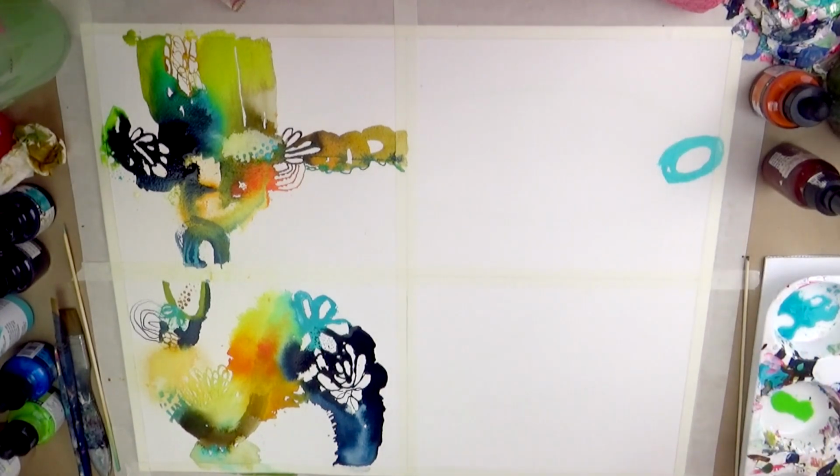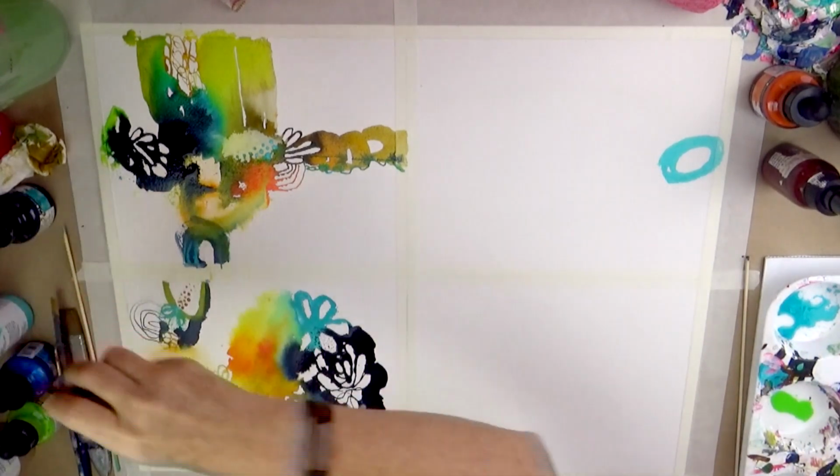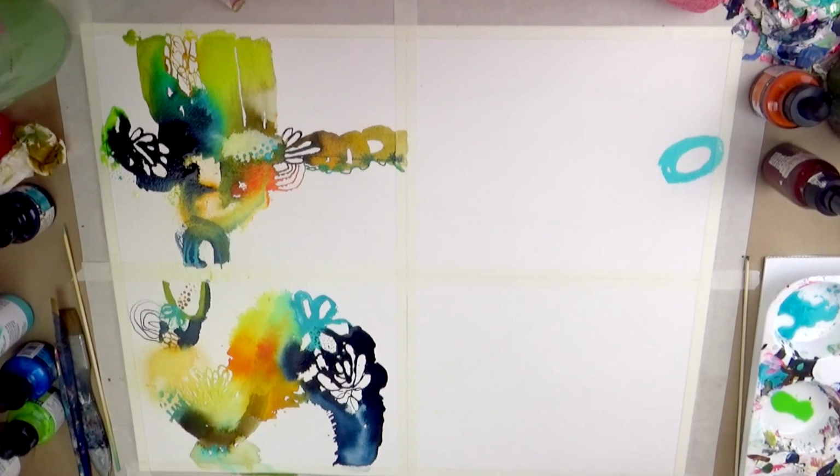Moving on to our next shape. I'm jumping in right at the base of the letter U.